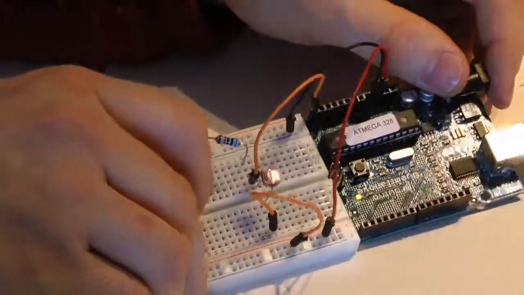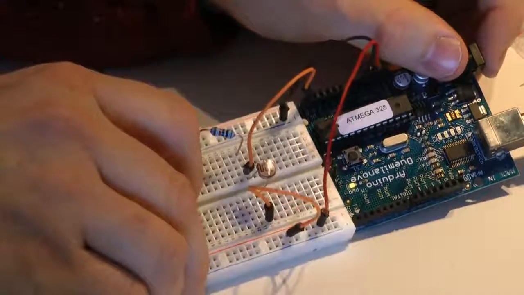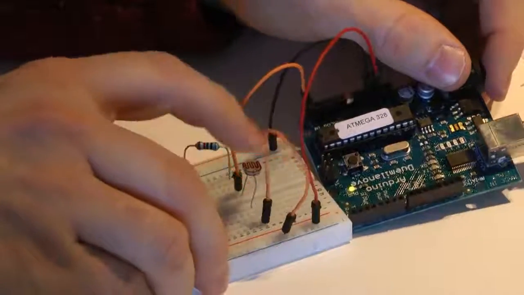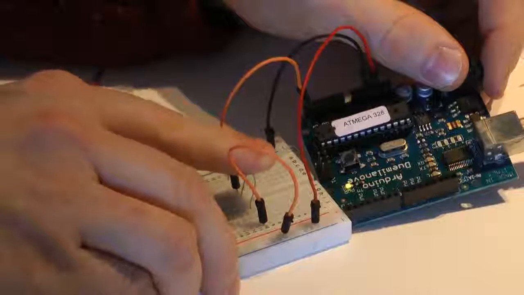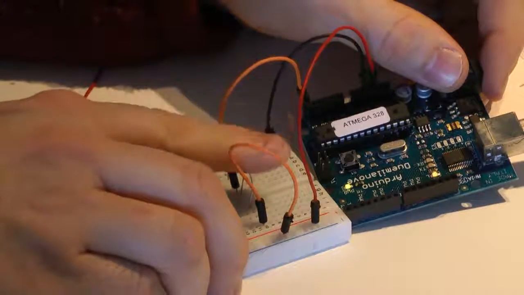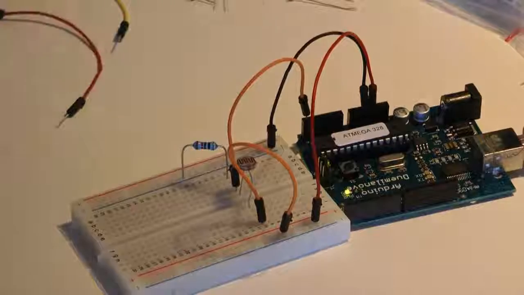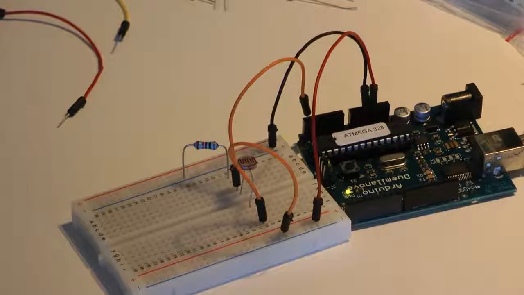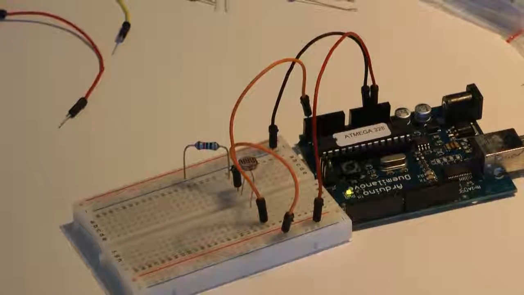Even on my water sensor I had to do the same thing. 10K is usually a pretty good value resistor for a pull-down resistor. There's pull-up resistors too, and we'll get into that with our first motion detector.